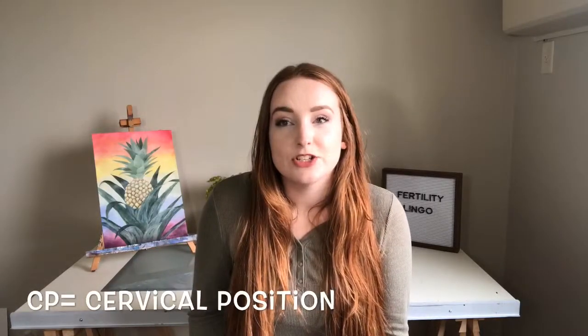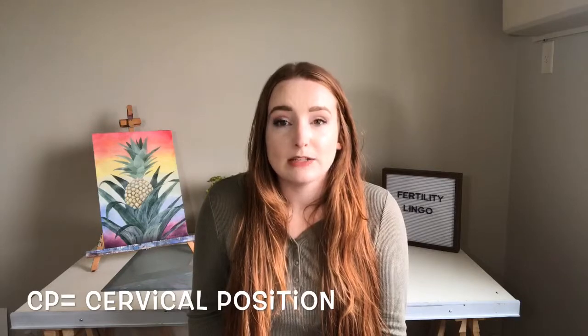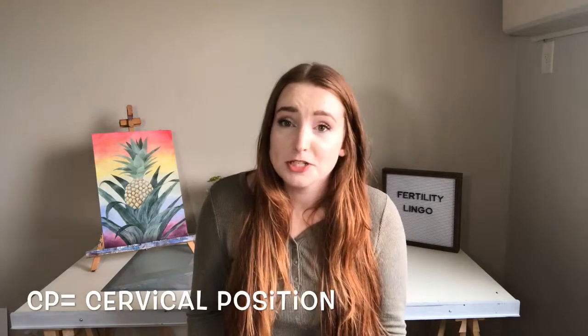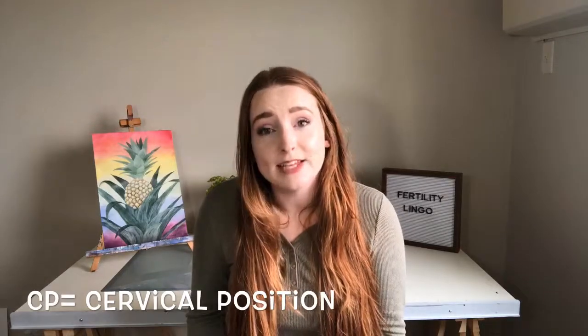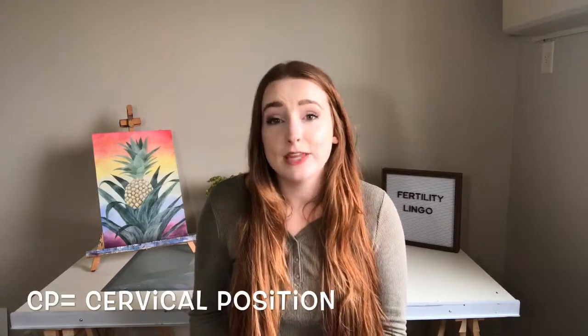CP, cervical position. So this is basically when women manually check to see where their cervical position is to determine whether or not they are fertile or pregnant. Yes, our bodies tell us all kinds of things in different ways.